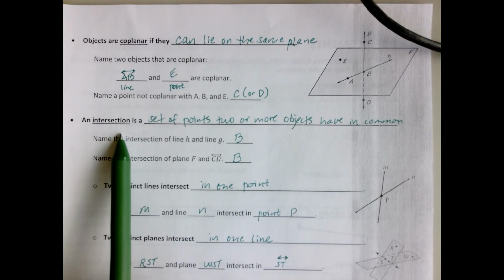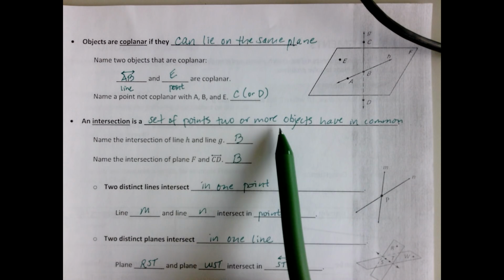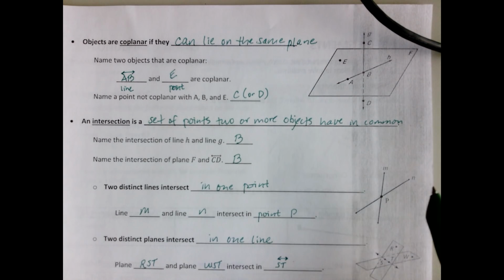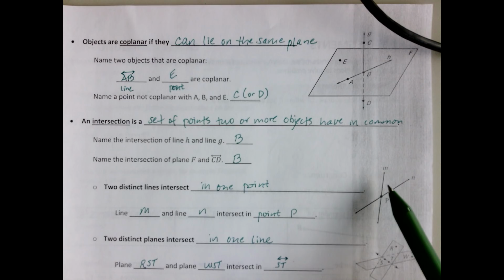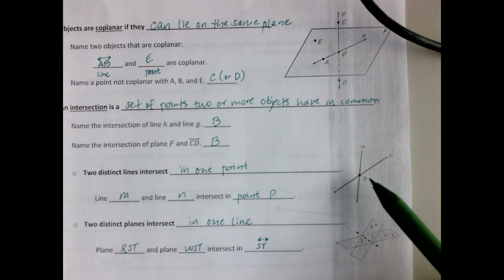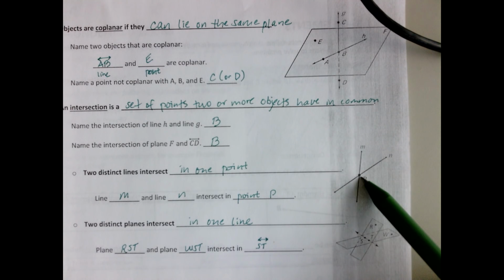An intersection is a set of points two or more objects have in common, okay? So intersecting means that two objects meet at a point. For example, and I know this is a little light, we have line M and line N. They intersect, they meet at point P, all right?